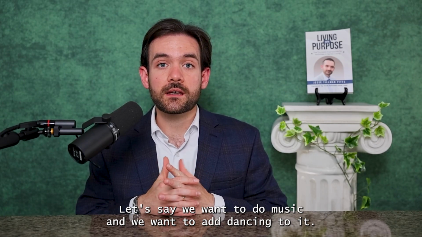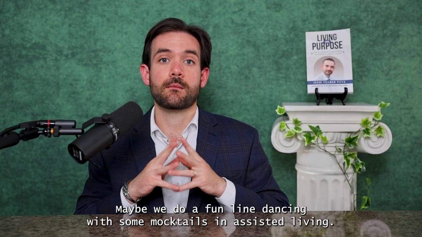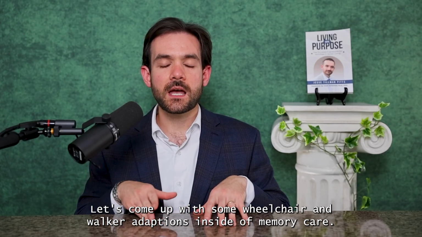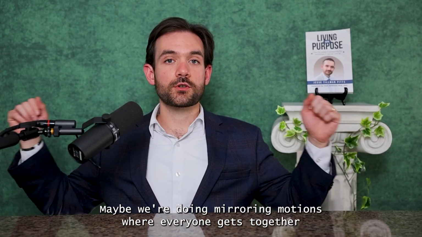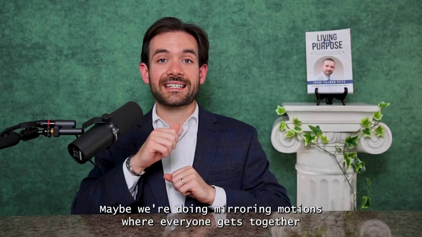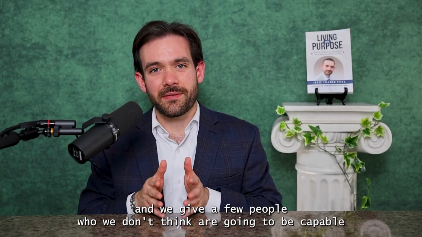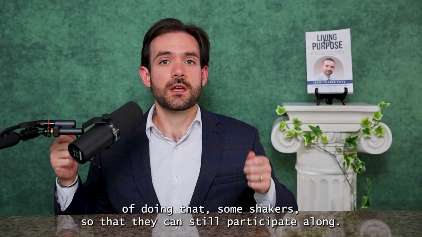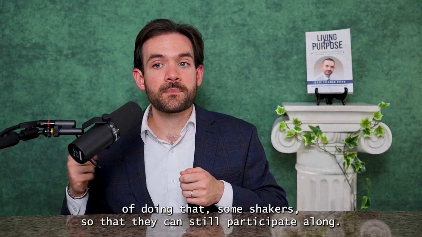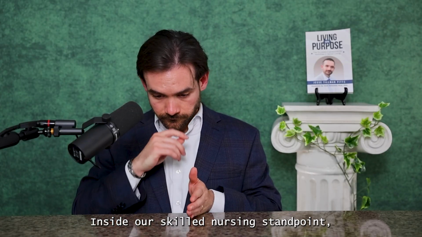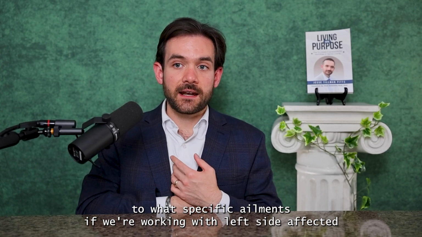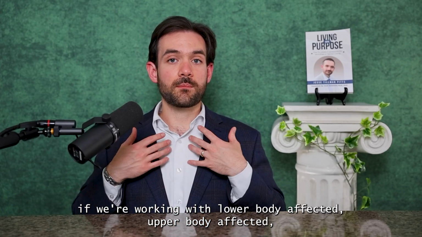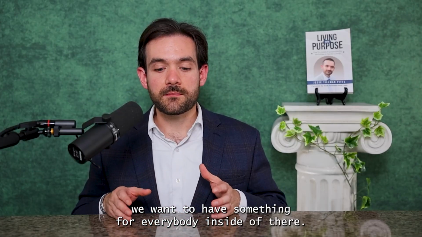Let's use another example with dancing. Let's say we want to do music and we want to add dancing to it. Independent living, maybe we do a fun line dancing with some mocktails. In assisted living, let's come up with some wheelchair and walker adaptions. Inside of memory care, maybe we're doing mirroring motions where everyone gets together and we give a few people who we don't think are going to be capable of doing that some shakers so that they can still participate along. Inside our skilled nursing standpoint, we're going to be sensitive to what specific ailments. If we're working with left side affected, if we're working with lower body affected, upper body affected, we want to have something for everybody inside of there.